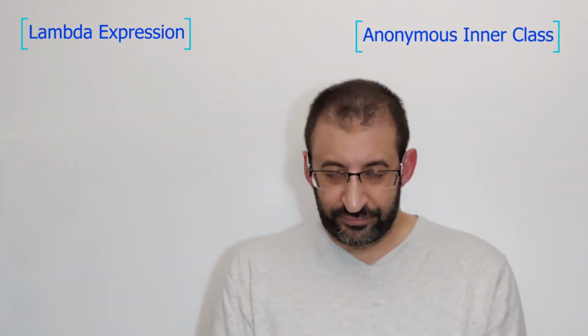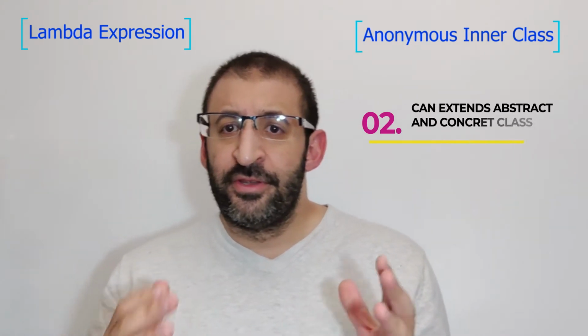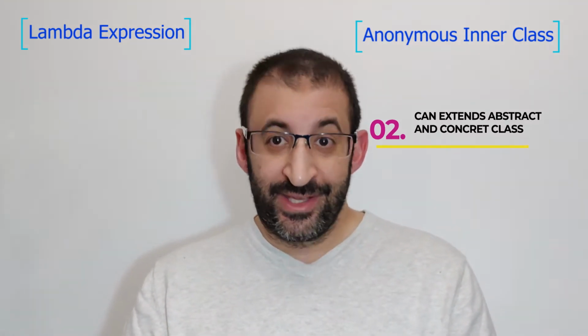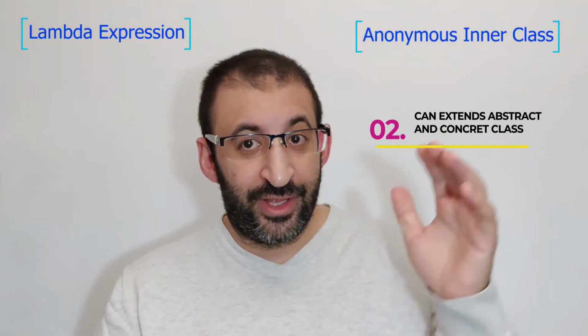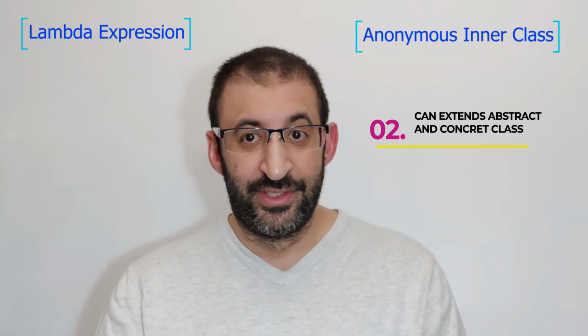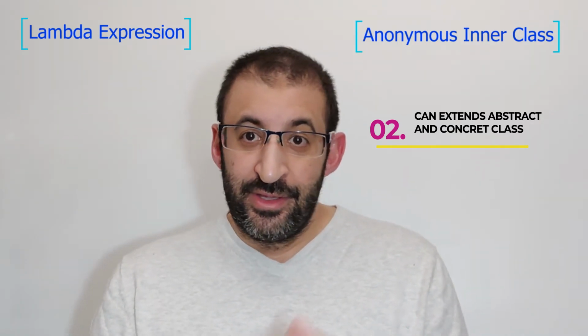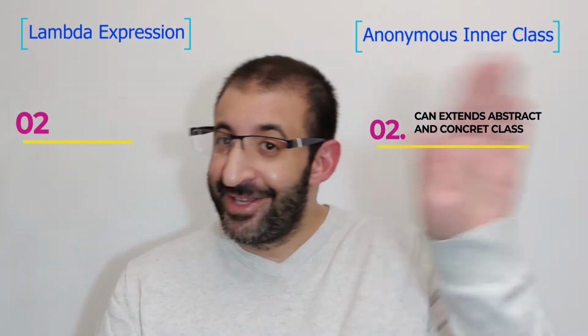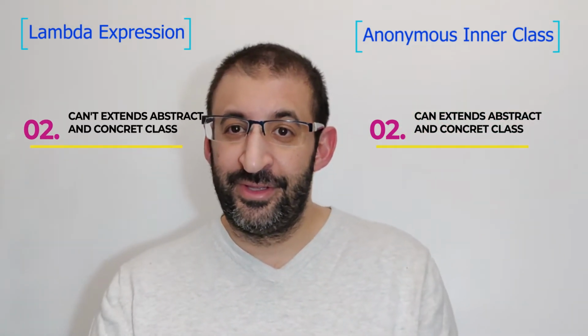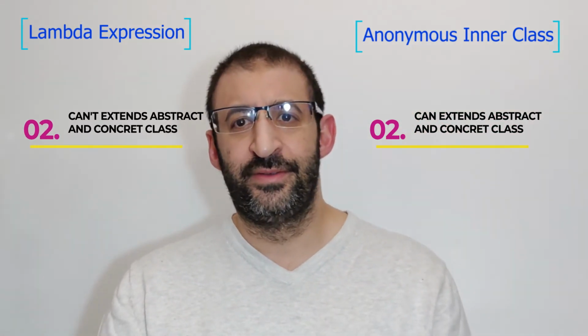Second thing, an anonymous inner class can extend from a concrete class and an abstract class. Lambda expression can't extend from a concrete class or an abstract class.